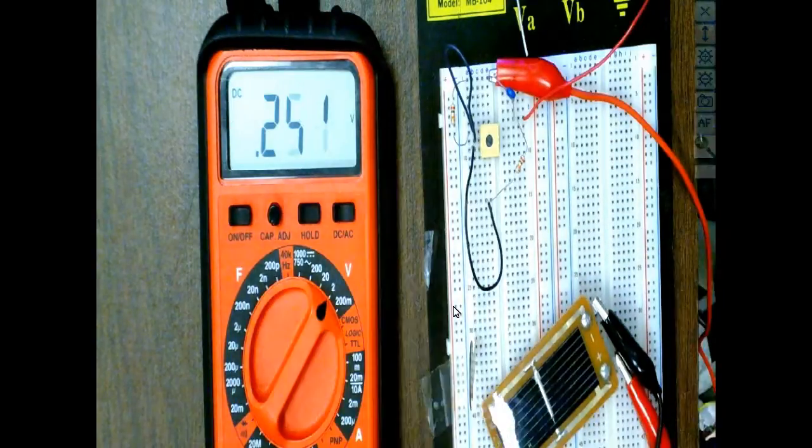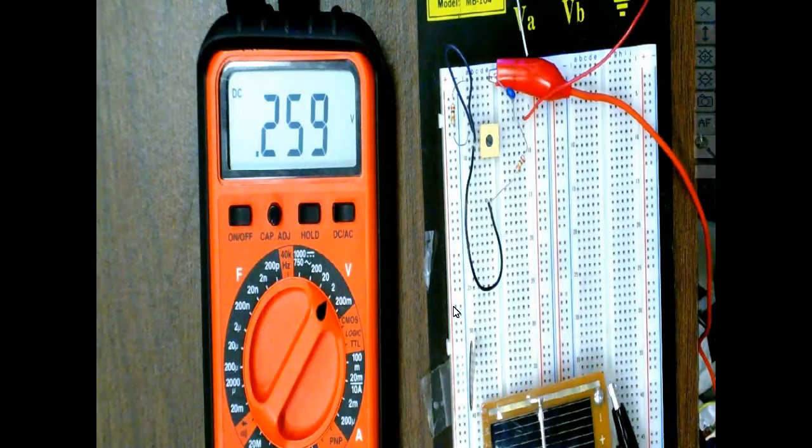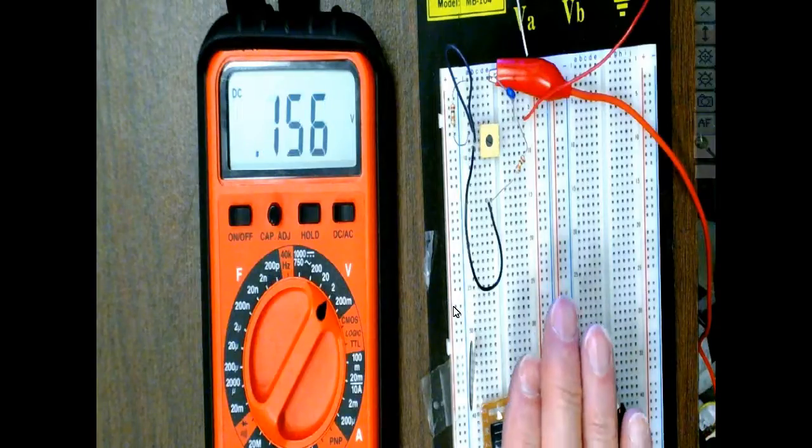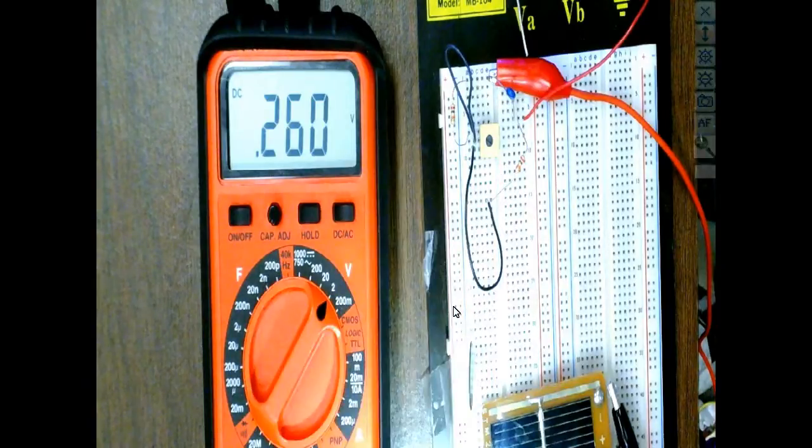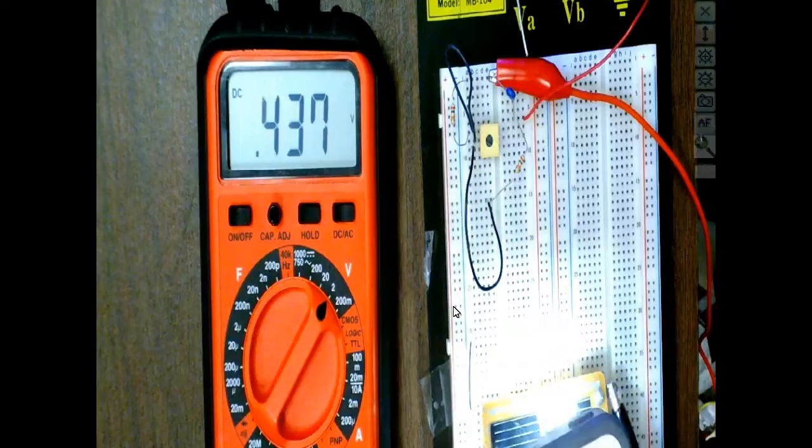You see this one is putting out around 250 millivolts. If I cover it up, the voltage goes down. If I take it away, the voltage goes up. Of course, the higher the intensity of the light, the more voltage these put out. We've got a big solar panel over in Building A that I need to bring over here. That one puts out a pretty good deal of voltage. You can see with enough light, this one can put out almost half a volt.